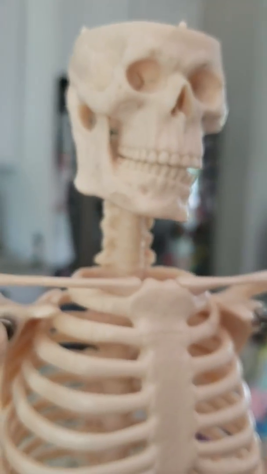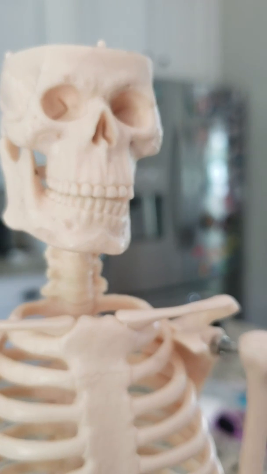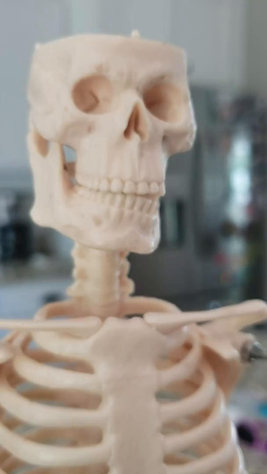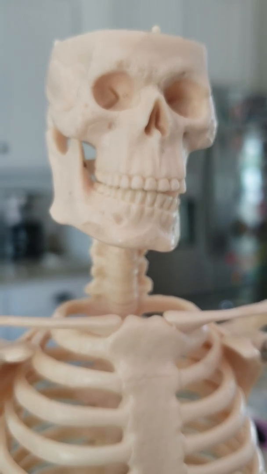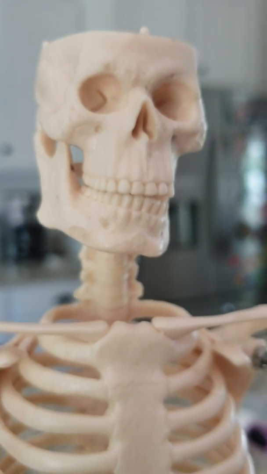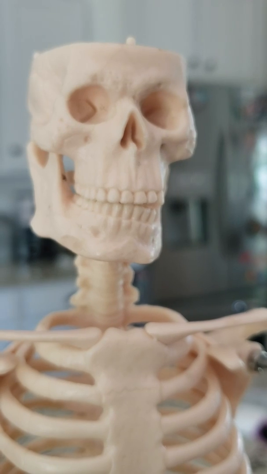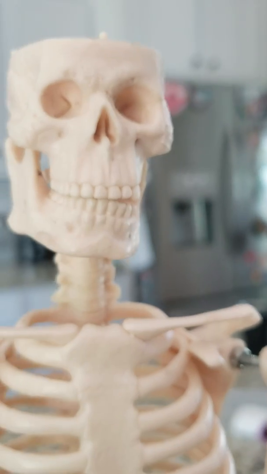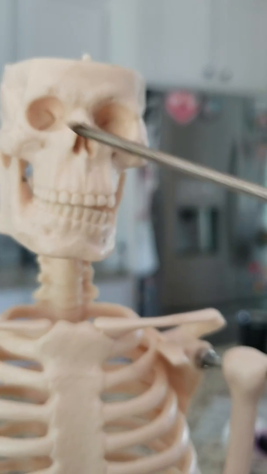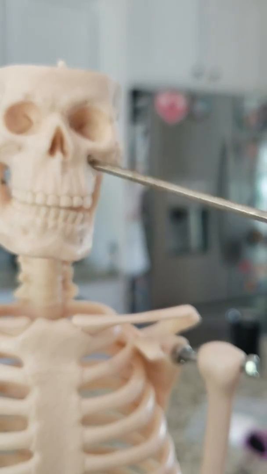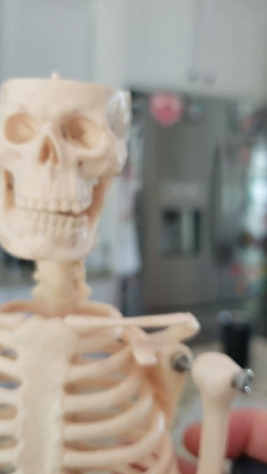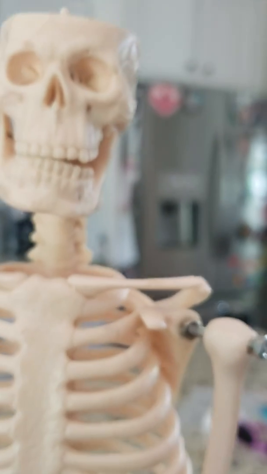And I think we got everything. Glabella, internal, anterior nasal. I think we got everything. It's your whole maxilla. Yeah, I think that's everything.